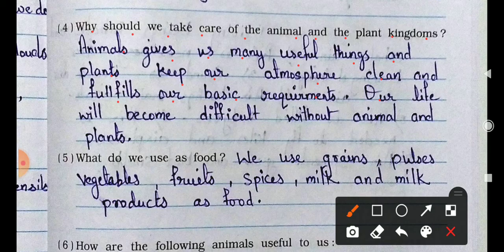Our life will become difficult without animals and plants. So we take care of the animal and plant kingdoms. It is very necessary. Question number 5. What do we use as food? Answer: we use grains, pulses, vegetables, fruits, spices, milk and milk products as food.